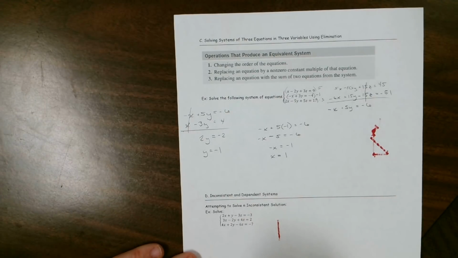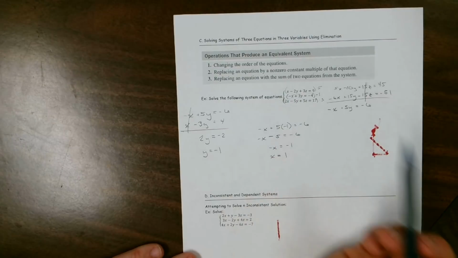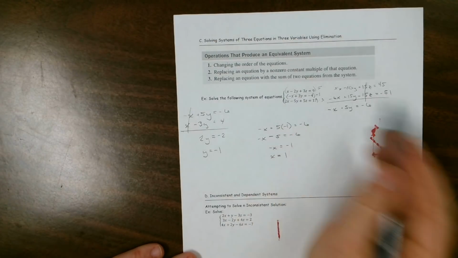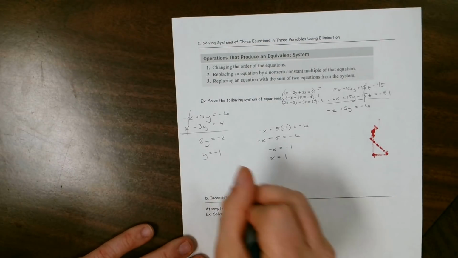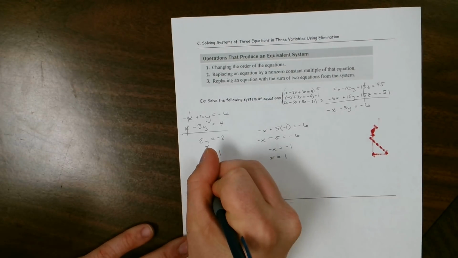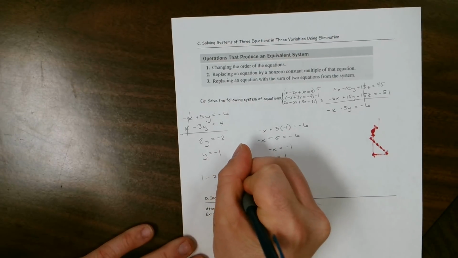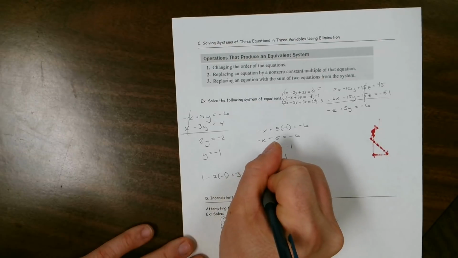Now that I have an x and a y, it's just a matter of plugging it into an equation that has a z in it so that I can solve for z. Let's just choose the top equation. So that'll mean 1 minus 2 times -1 plus 3z is equal to 9.